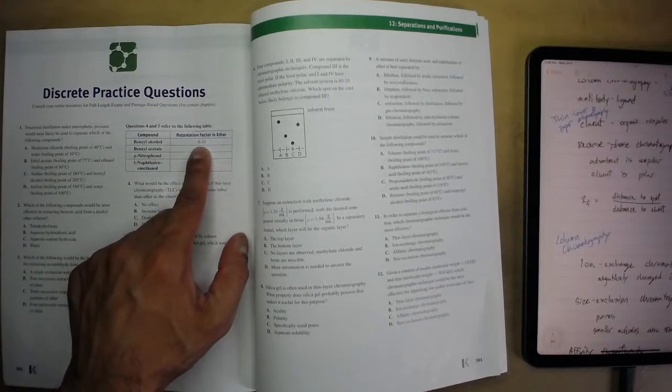Okay, I was wrong about retardation factor. It's not how slow it goes, it's how fast it goes. Distance to spot divided by distance to eluent. So if it's almost 1, that means it travels fast. If it's 0.01, it means it travels slow. So faster is a higher number.